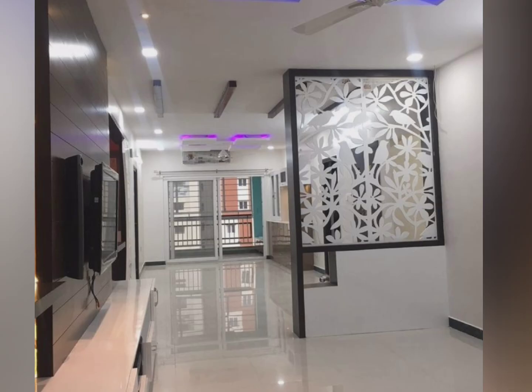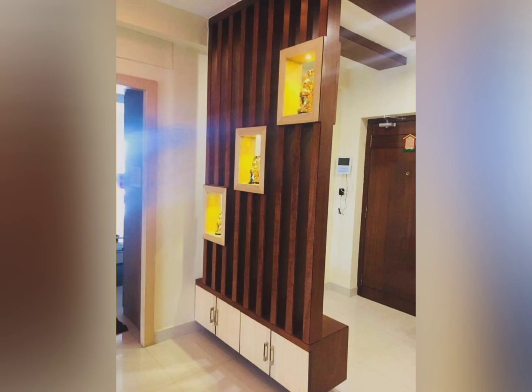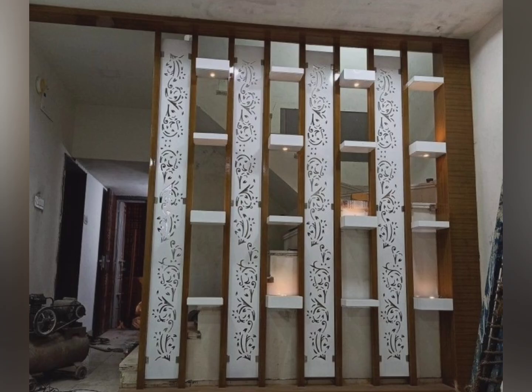Even some partitions come with built-in shelves or storage, making them a practical addition to the room. Room partitions are a stylish, functional and flexible way to maximize the utility and aesthetics of any space.